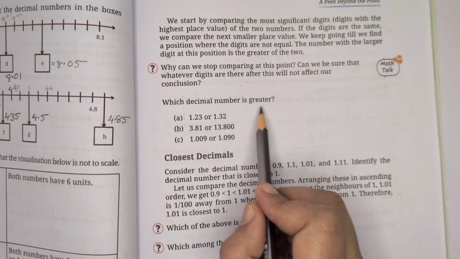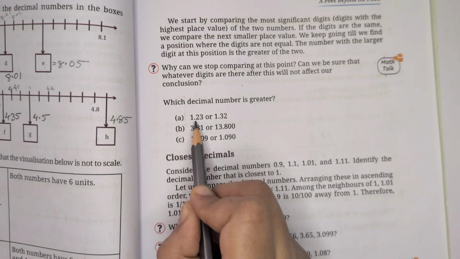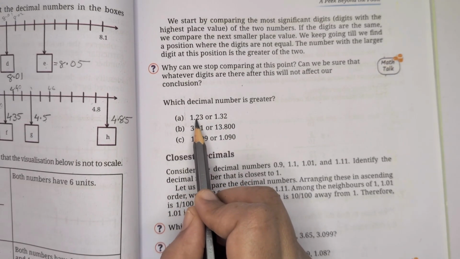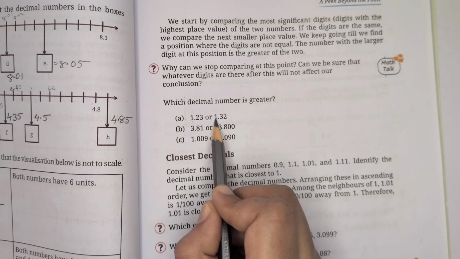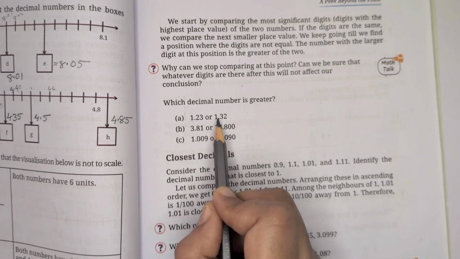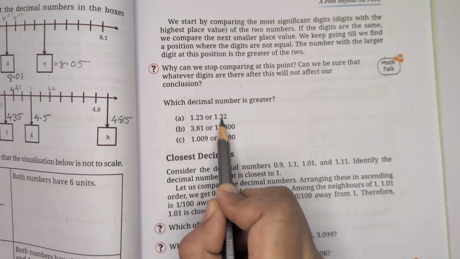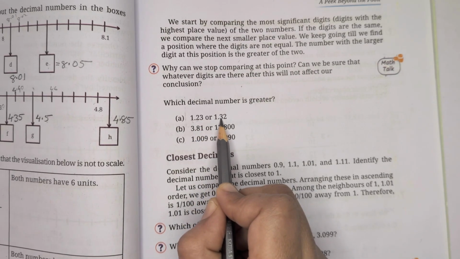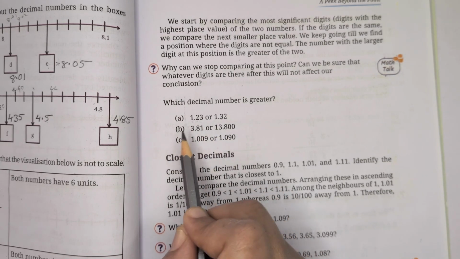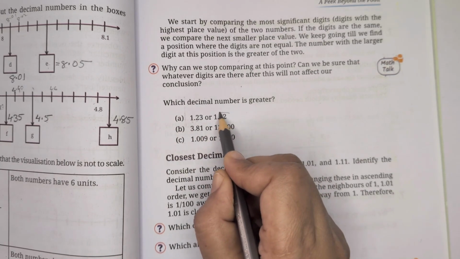Which decimal number is greater? Here 1.23 and 1.32. First we have to look at the left side of the decimal, 1. Both are the same. Then the 10th place, 2 and here 3, which means 3 is greater than 2. The 10th place digit in this number is greater than in the first one. So this is greater.